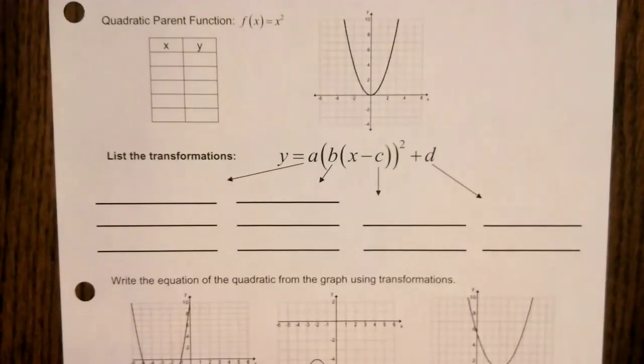Last time we derived quadratic equations from 3 points. So we created a system of equations in order to write that equation. Today we're going to focus on all the other different ways that we can write a quadratic equation. And to do that, we're going to start by talking about the quadratic parent function.